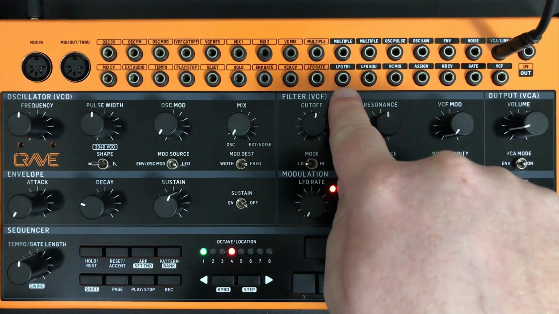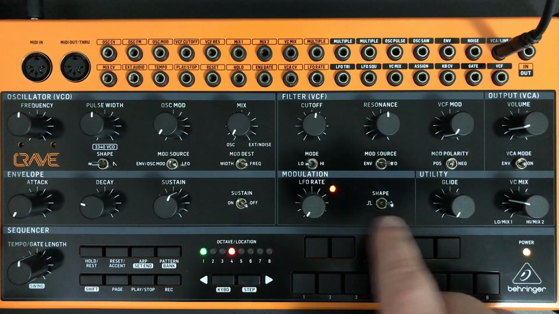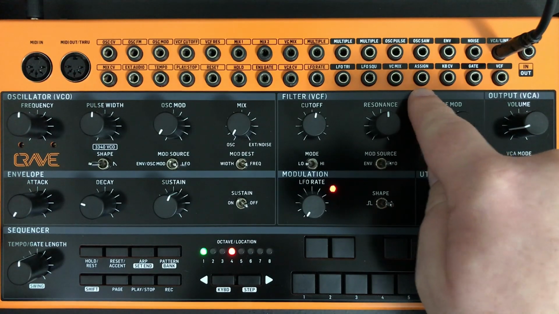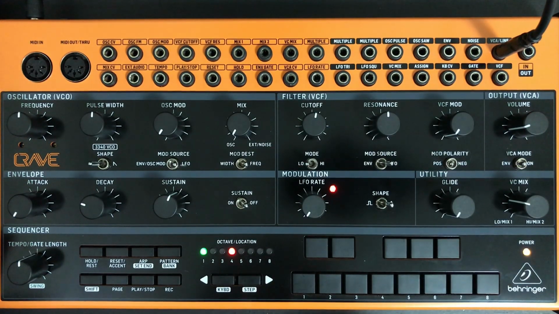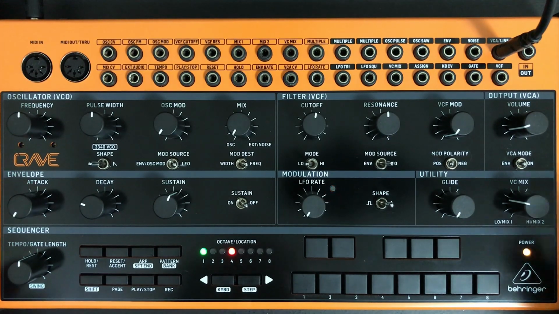Bottom line here, LFO triangle we've seen, LFO square we've seen. It's just the output of the LFO, whichever shape here. VC mix we've used multiple times. Assign, this is one that we're going to save for another video because it involves going into some kind of internal settings and controlling how this thing can send MIDI information, along with some things that you can set in the sequencer, like accent.